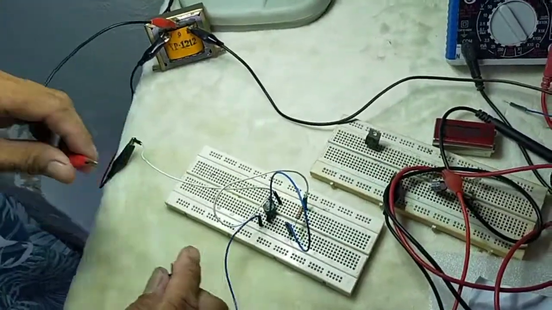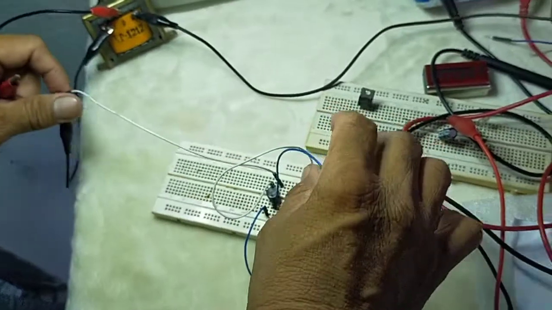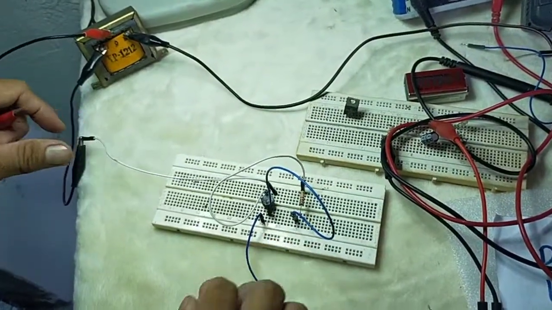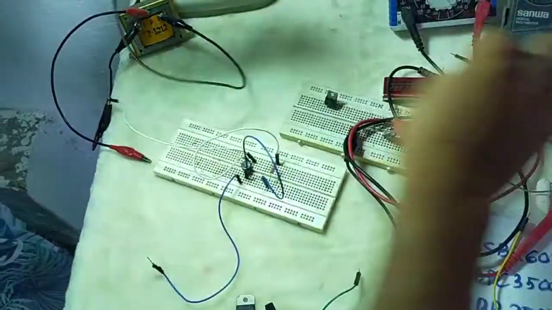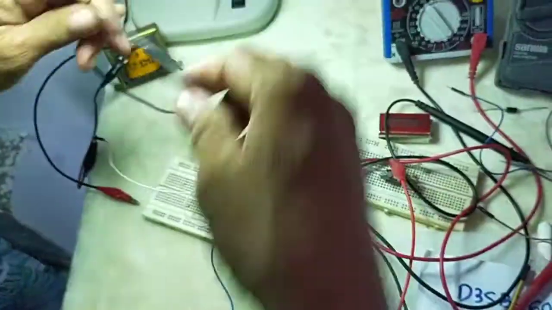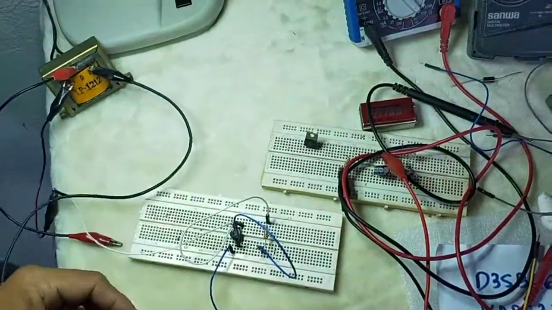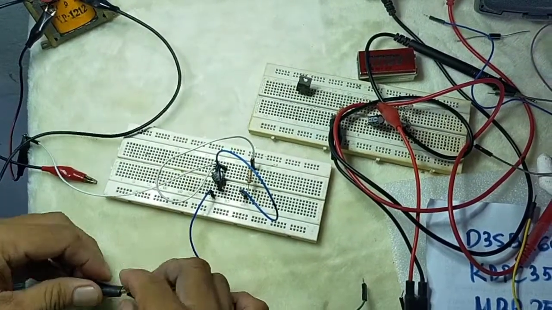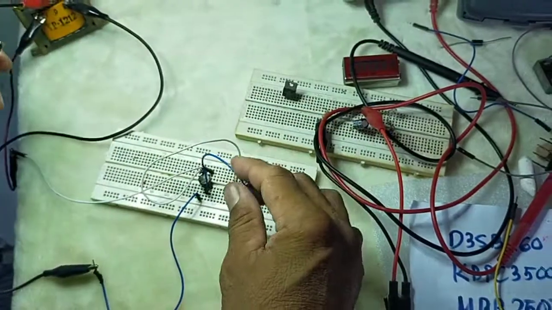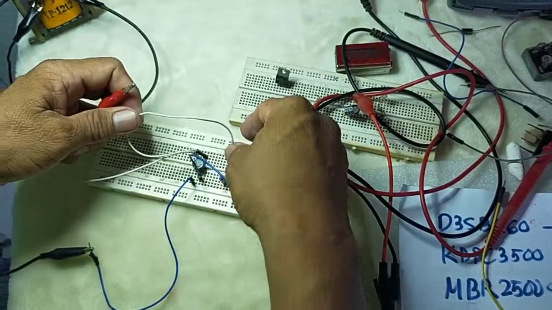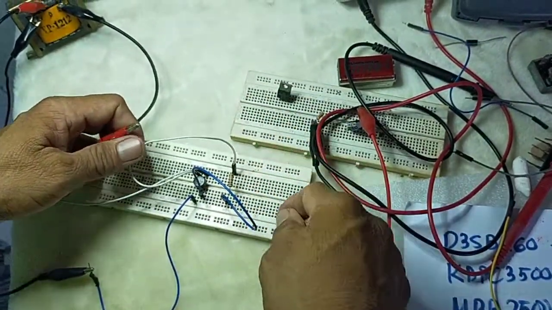This should be the AC. AC here, then another AC here. AC, then AC. The center tap here is connected to positive. Okay.